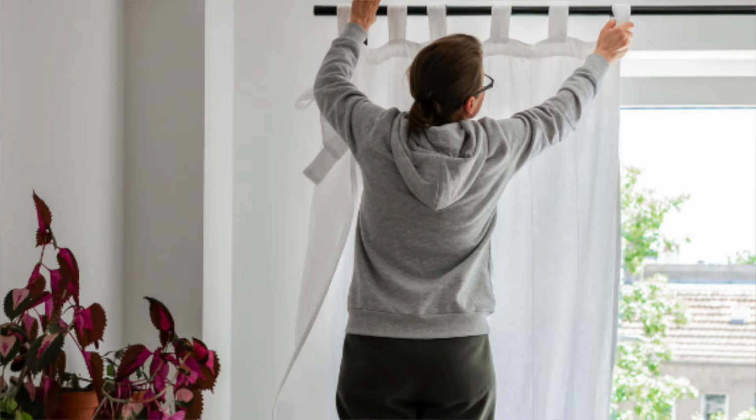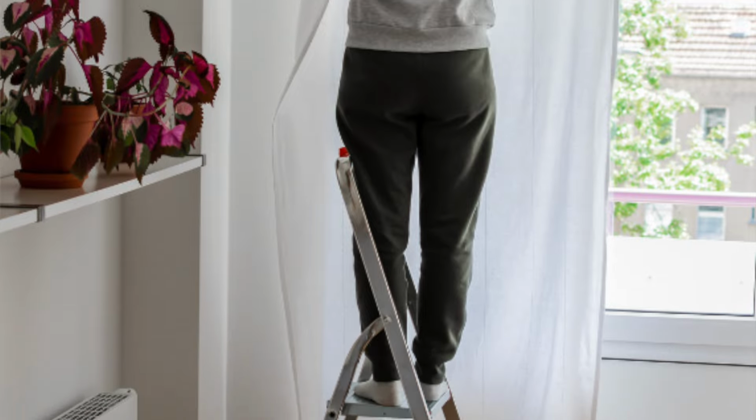And if you're measuring between the molding of the window and the crown molding on the ceiling, just measure from end to end of that. So 2/3 of the way up. So if you measure to the top of your window and you get 84 inches, do not buy 84-inch curtains. Hang that rod where you want it and then measure the rod to the floor.